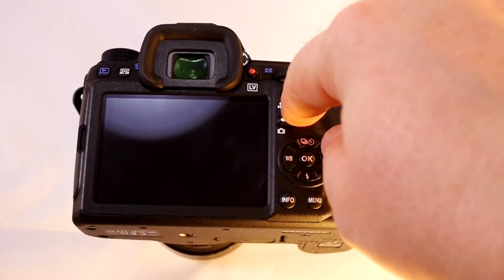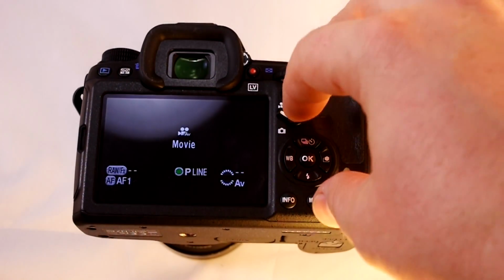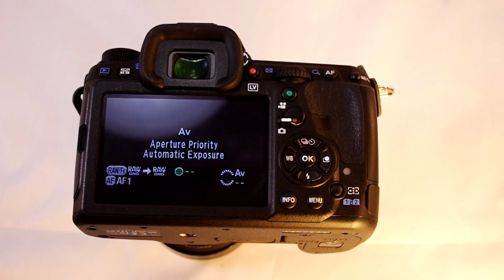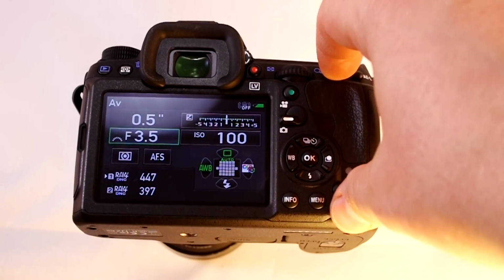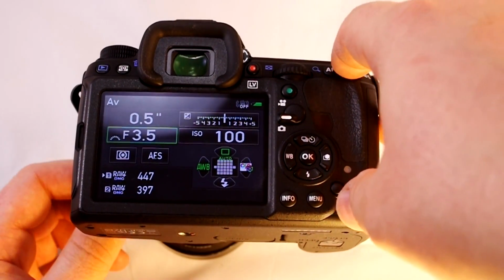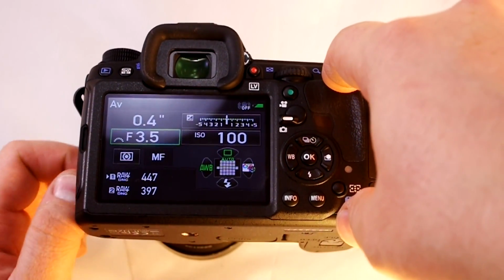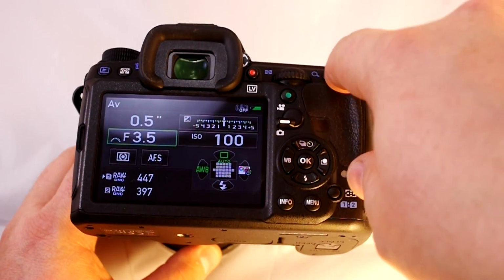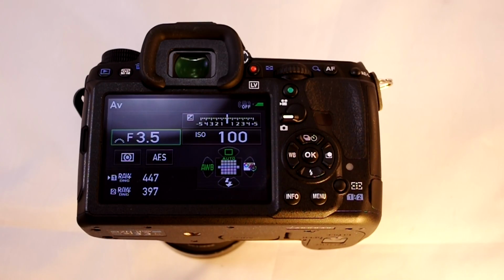Over here we have the dial that switches from still to video. So video, back to still. Autofocus is a context-sensitive button. And what it does is it has different functions that you can set in the menus, which we'll see in the next video, to operate differently depending on how you want it to operate.